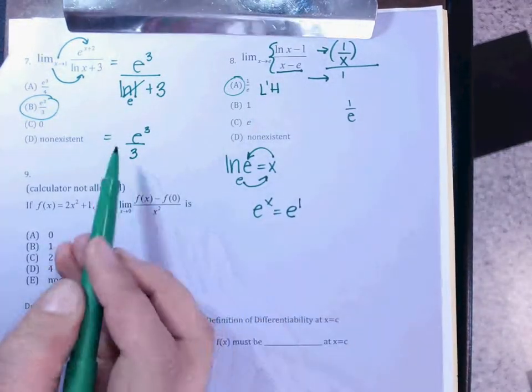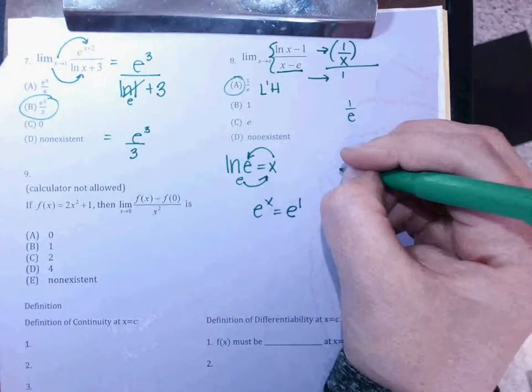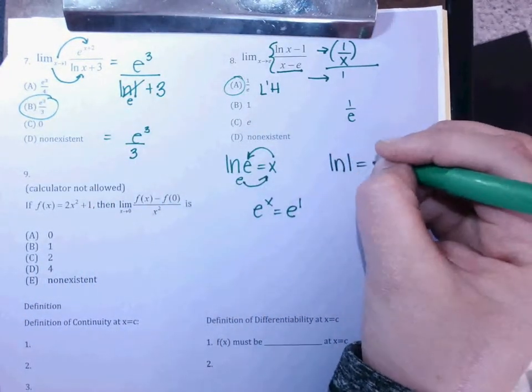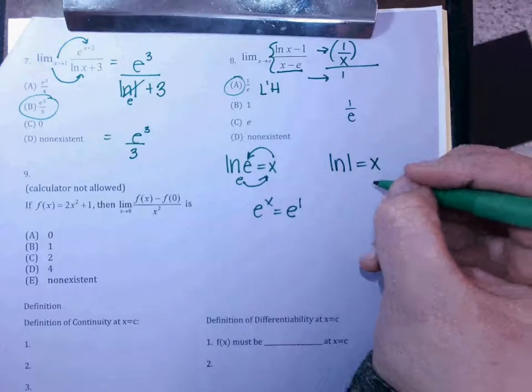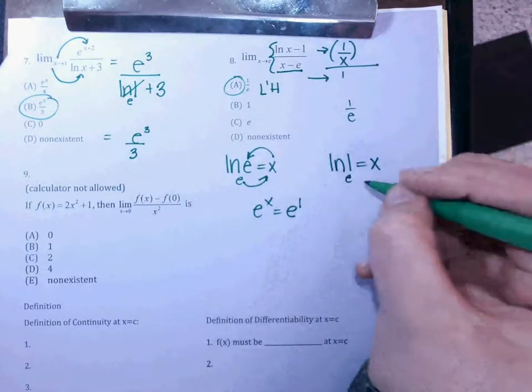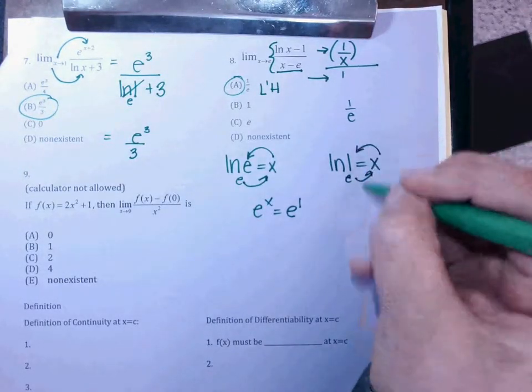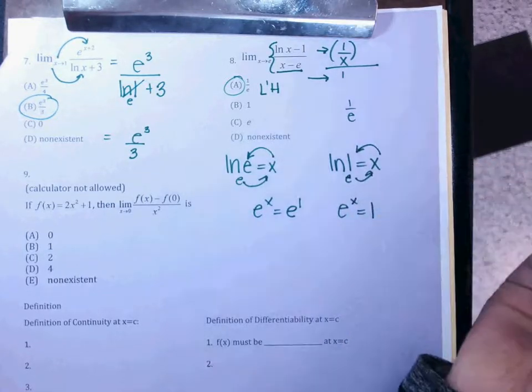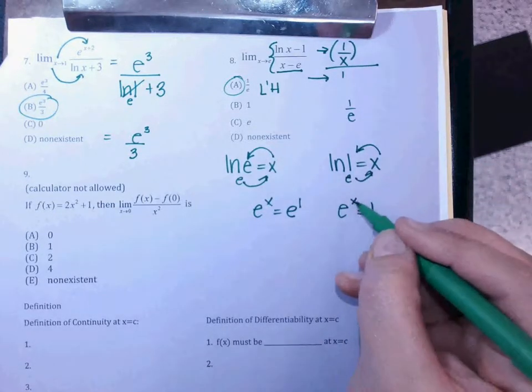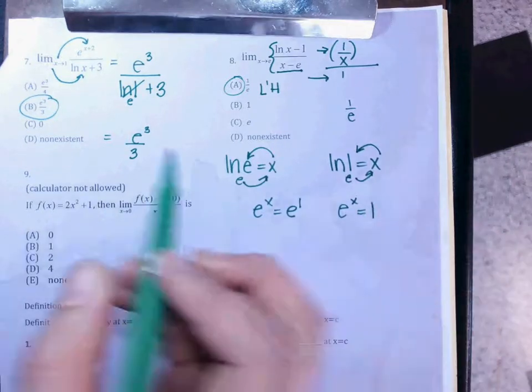1. Okay, ready? Let's do this one now. ln of 1 is something I don't know, yeah? Okay, well, what's the base of an ln? e, right? So it'd be e to the x turns into e to the 1. Well, what exponent would I have to put on e to make it a 1? 0. And that's how we know it's a 0.